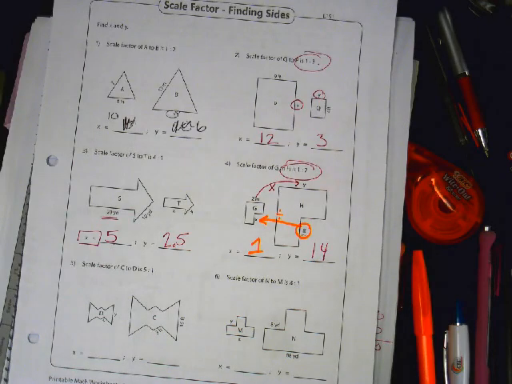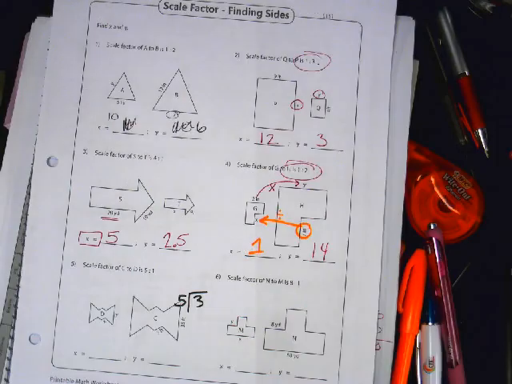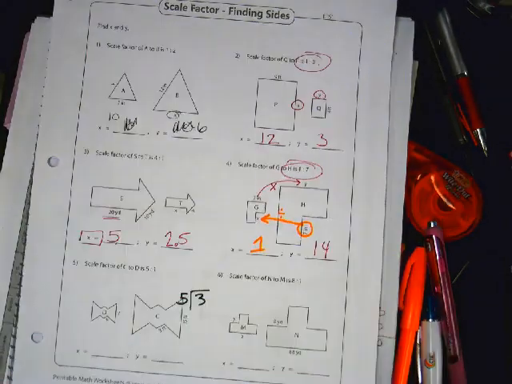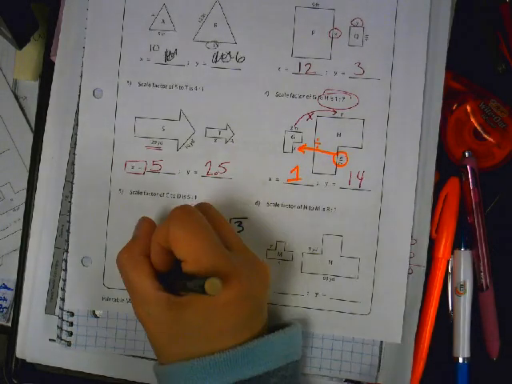Wait, then what's Y? Wait, what's Y for 35 divided by 5? 7? And then 3 divided by 5. So 3 goes inside and 5 goes outside, not the other way around. I did 3 divided by 7. That's X. So I got 0.67. 0.6.